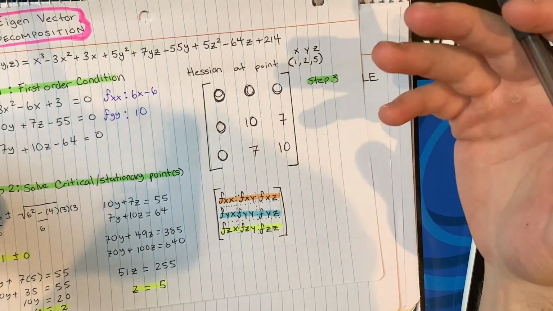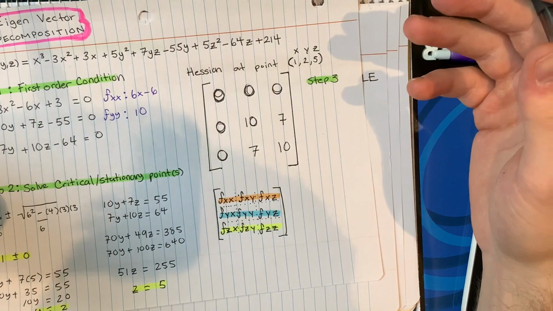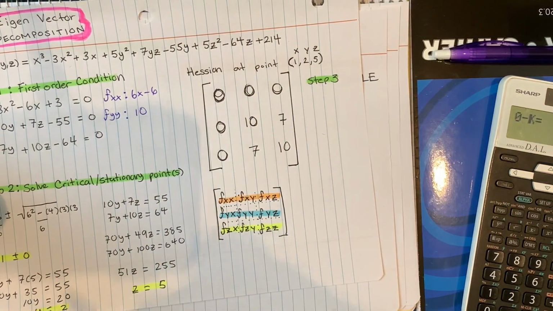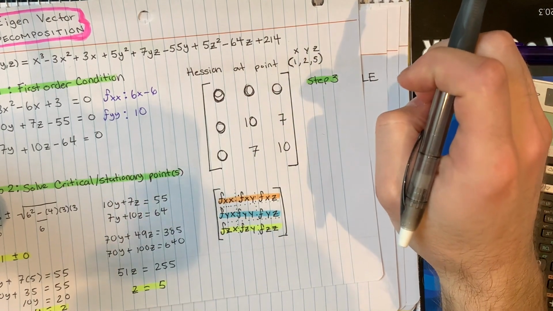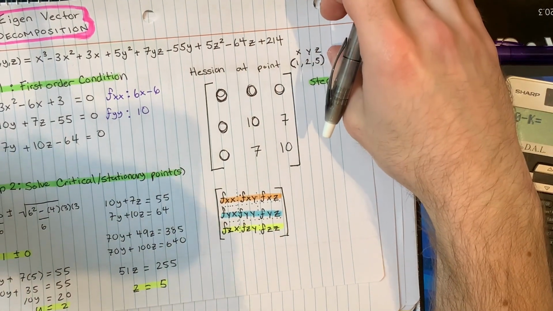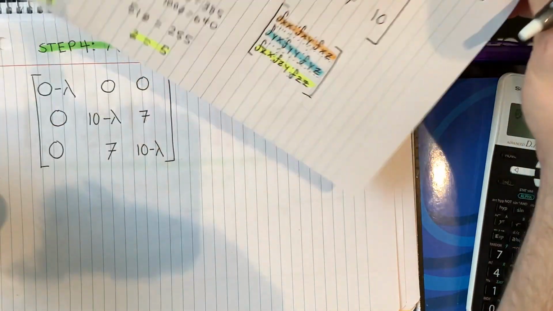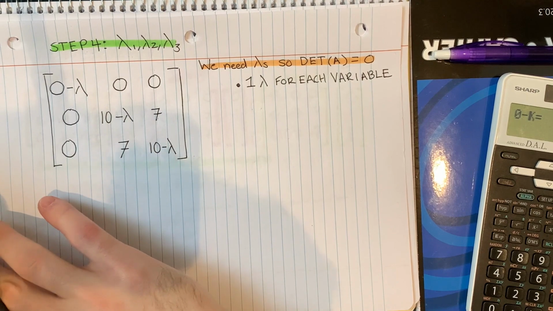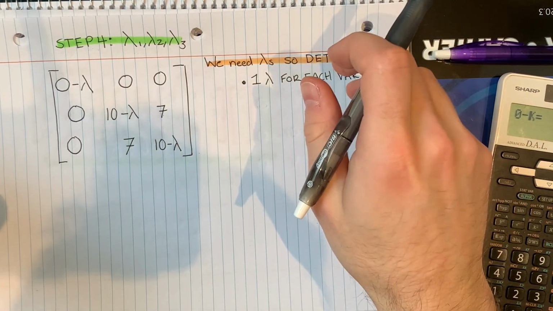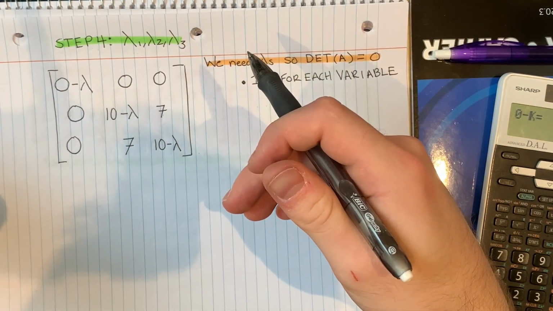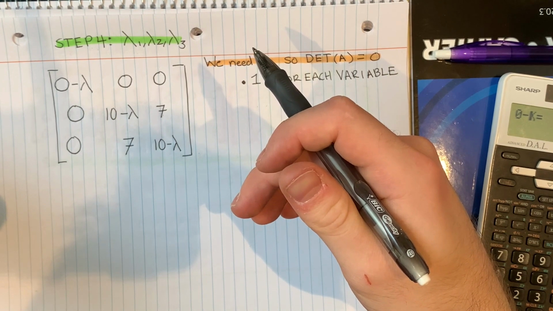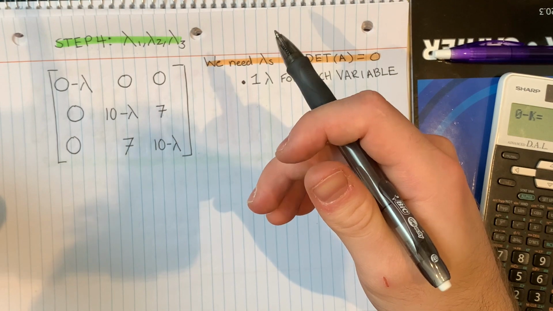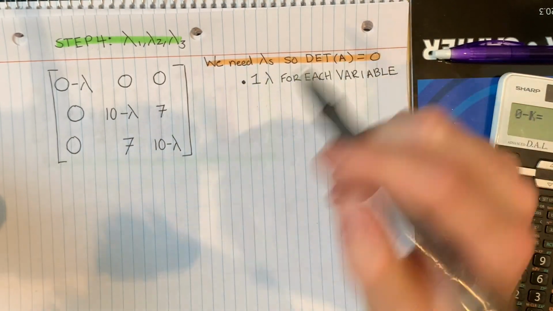Are we sure it's a max or a min? Or is it nothing? Is it indefinite? Is it a plane, an inflection point or something like that? A plateau. So the characteristic root test, which is what the lambdas tell you, is another way to confirm whether it's a max or min, positive definiteness if it's a minimum, or negative definiteness if it's a maximum.